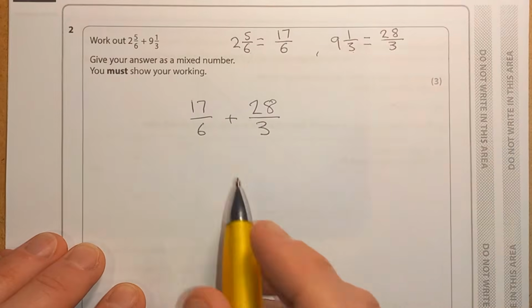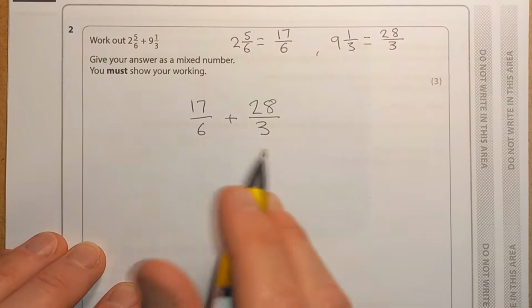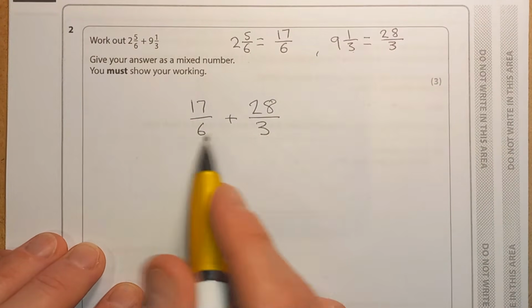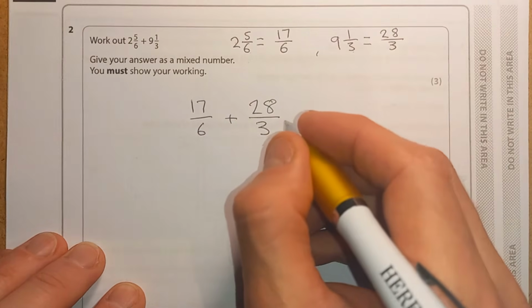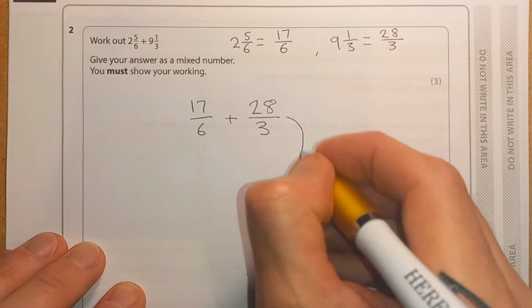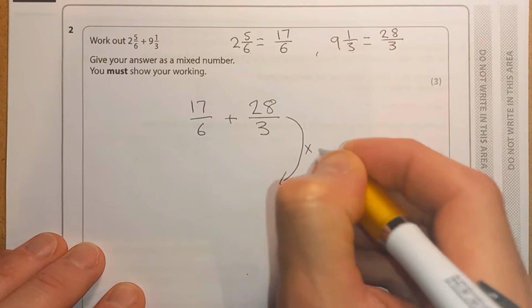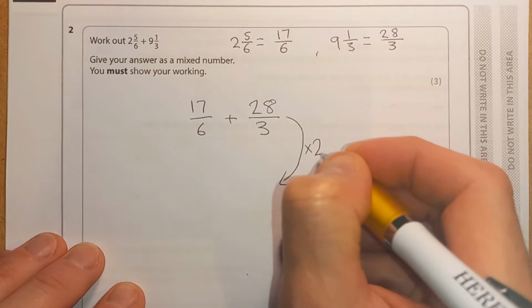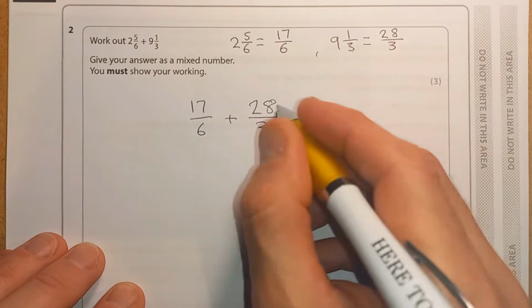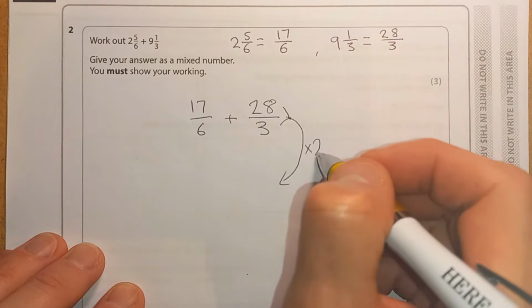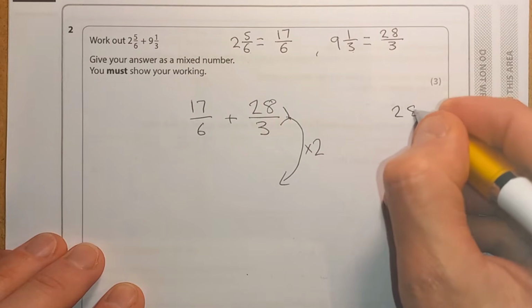28/3. Well, the denominators are different, so we can't add them as they are. But 3 goes into 6 twice. So what we can do with this is double the top and bottom by 2. Let's do it like this to show that we're doing both of them. So 28 times 2.